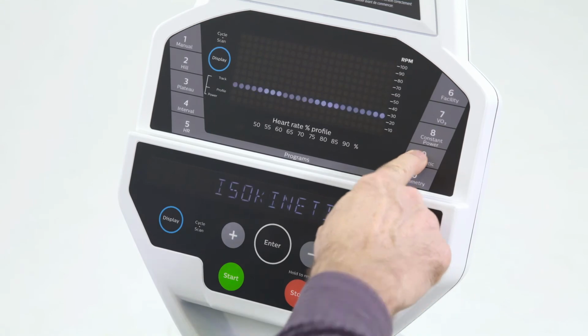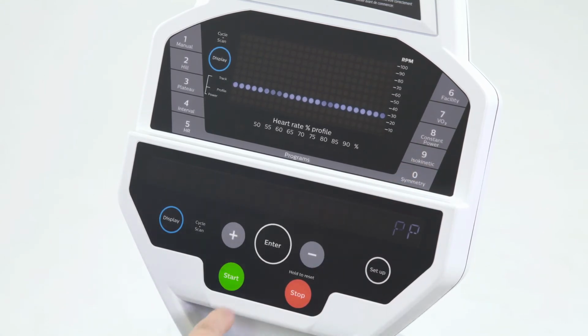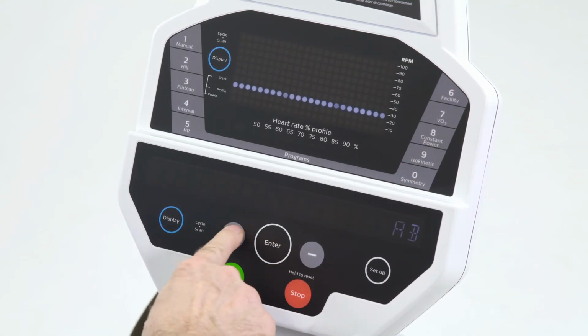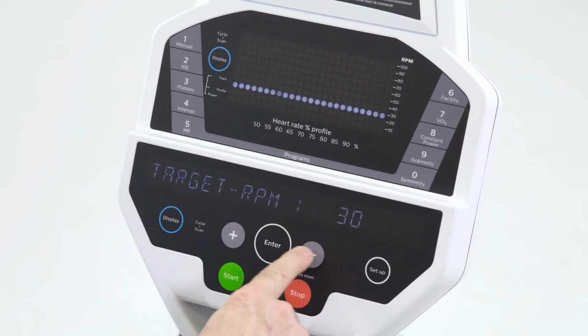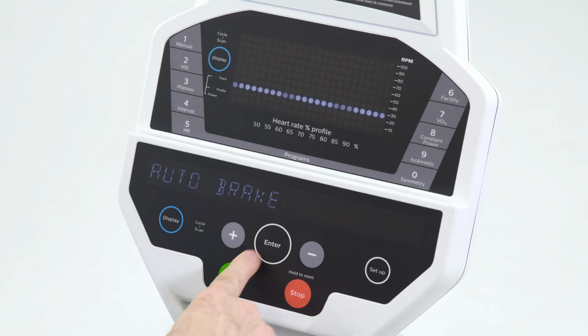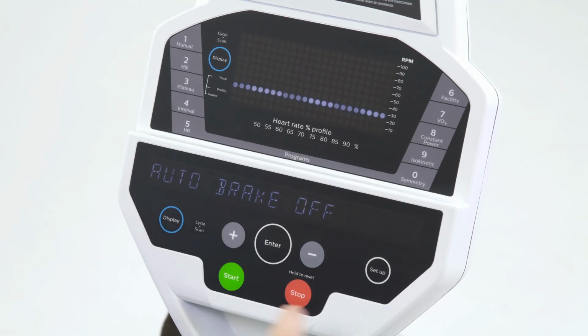The other program we have is isokinetic, which is a speed-based program. So when we come in here, we can enter a target RPM. Let's go to 30, press that. On this program, we suggest to leave the auto brake off because if it's on, it could affect the program with an asymmetrical patient. So I'll leave that off.